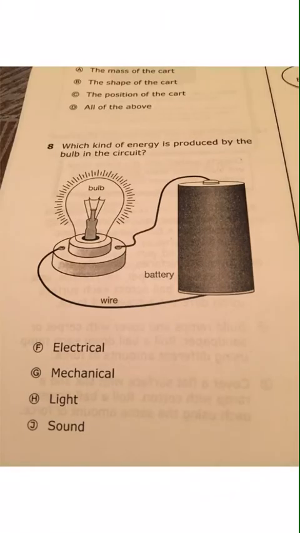Number 8. Which kind of energy is produced by the bulb in the circuit? F. Electrical. G. Mechanical. H. Light. Or J. Sound?